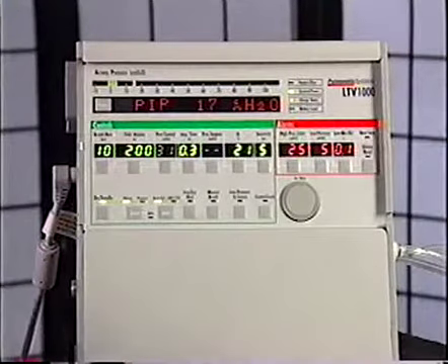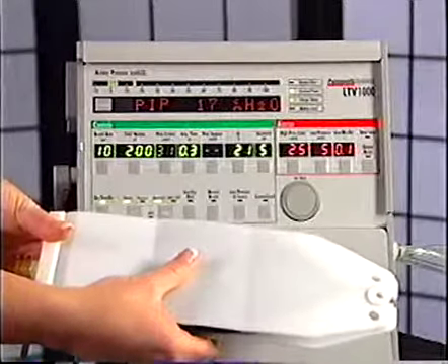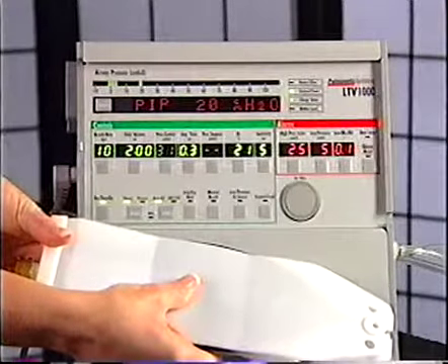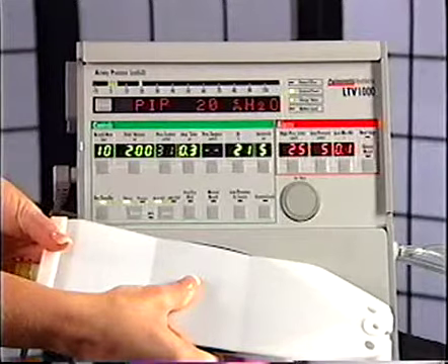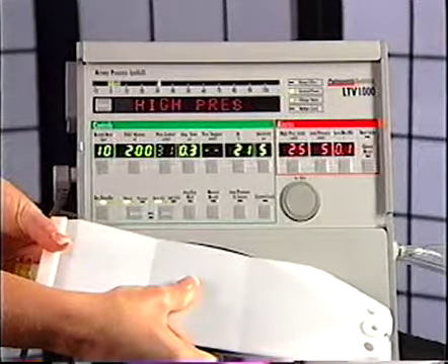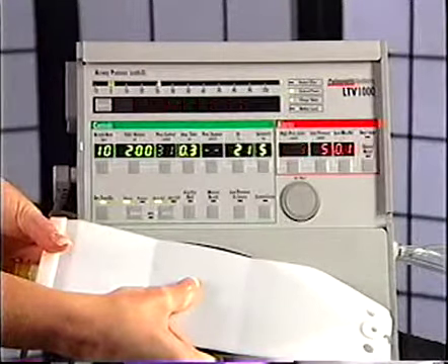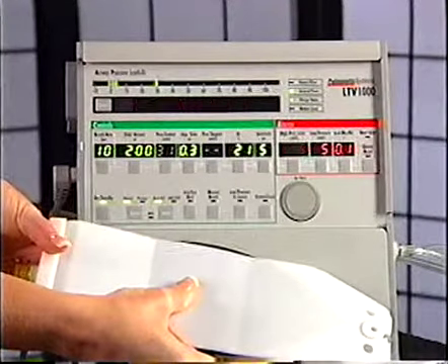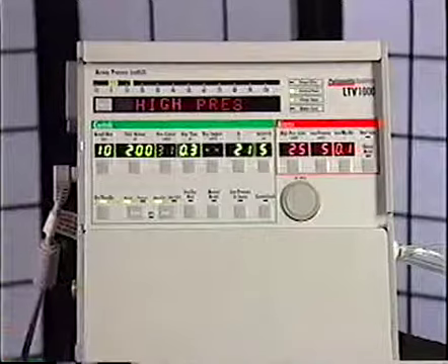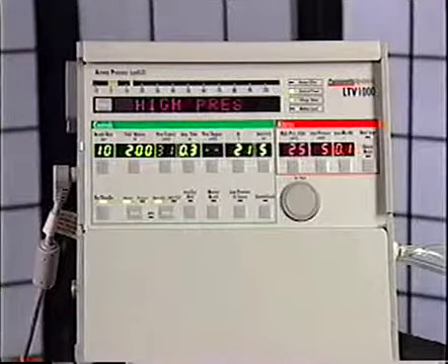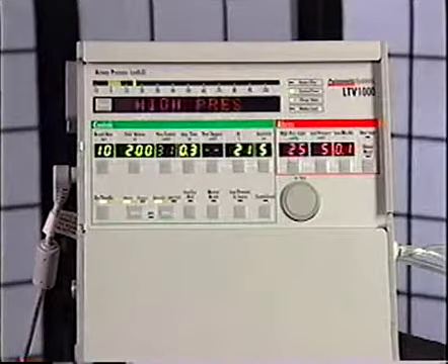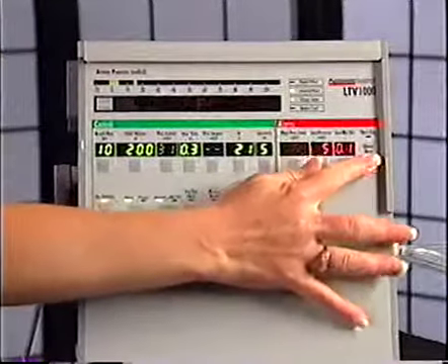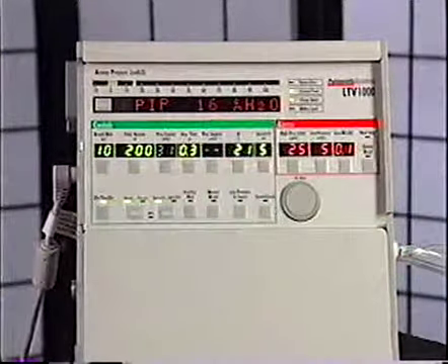With a test lung, we can create a high-pressure situation to demonstrate how the high pressure alarm delay works. Note that the visual alarm is displayed with the first high pressure breath, but there is no audible alarm. On the second high pressure breath, the audible alarm sounds. I'll now release the test lung. The visual display will read high pressure alarm until the alarm silence button is pressed.